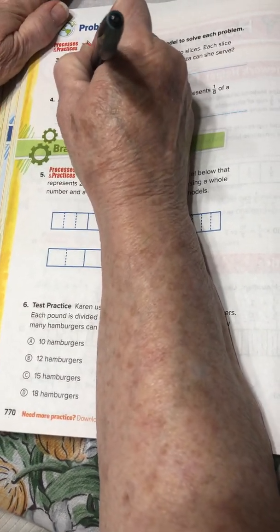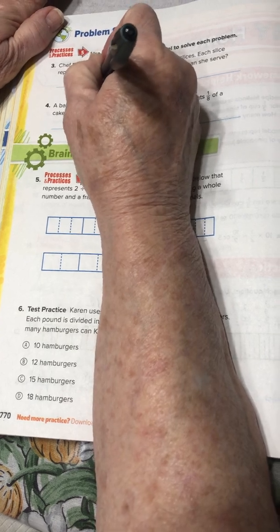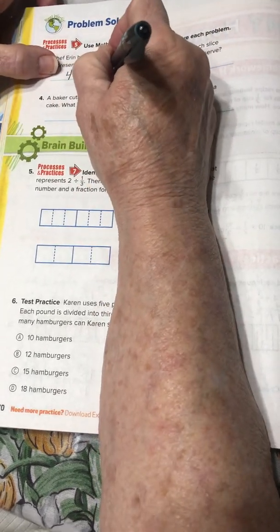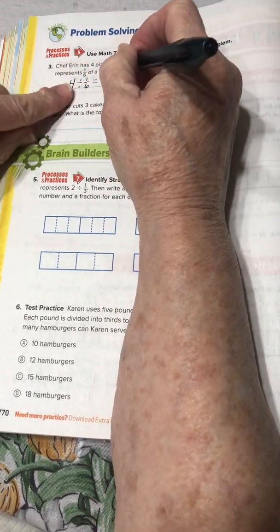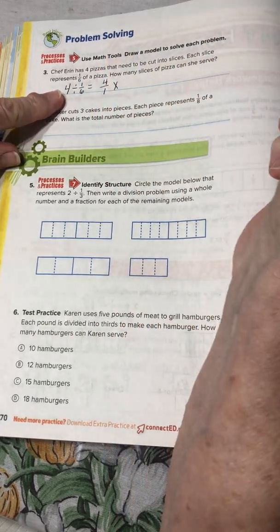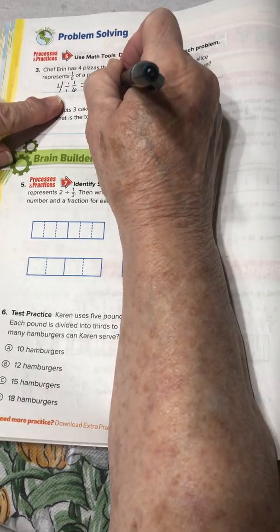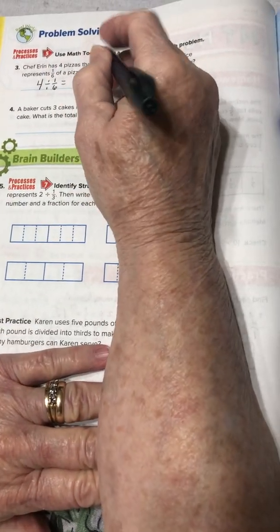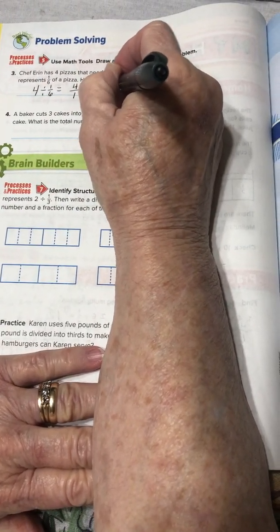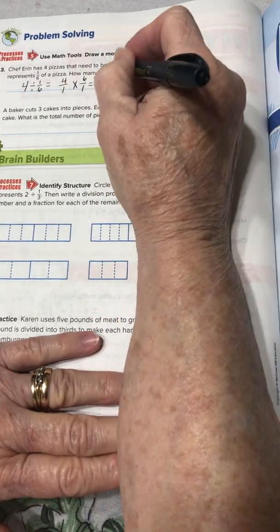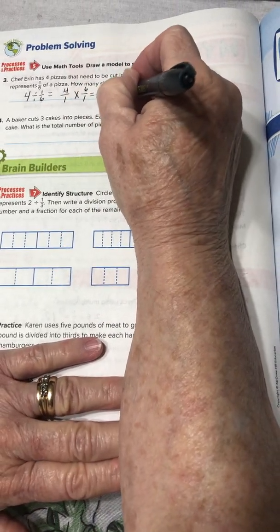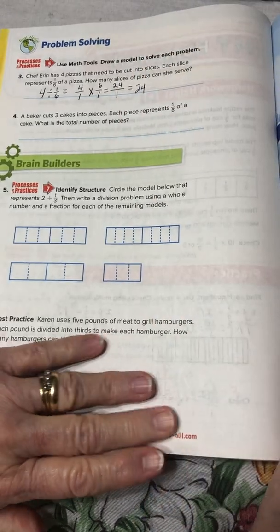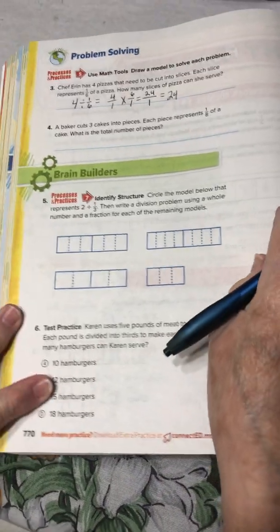She's dividing by 1/6. So we're going to write this as 4 over 1, change our division sign to multiplication, write the reciprocal of 1/6, and now we can multiply. 4 times 6 is 24, and 1 times 1 is 1. 24 divided by 1 is 24, so she's going to have 24 slices of pizza.